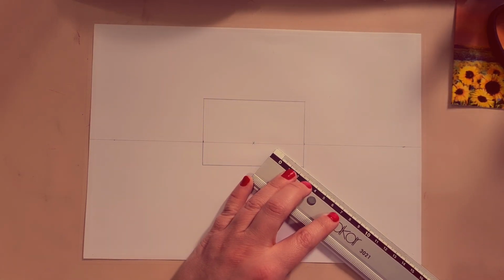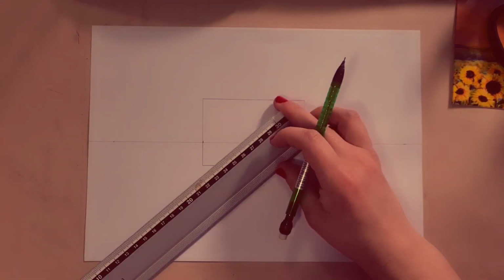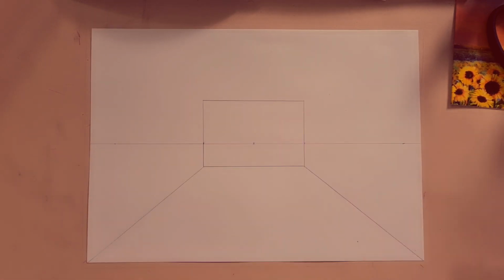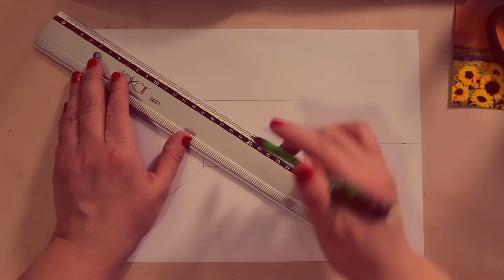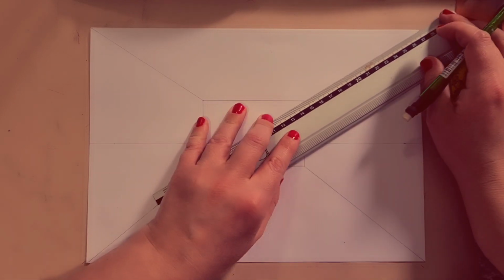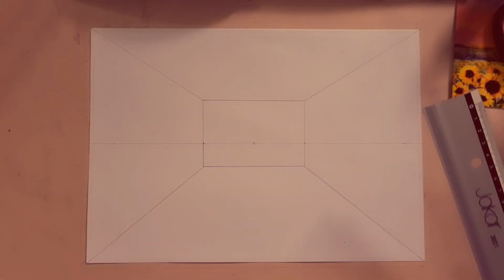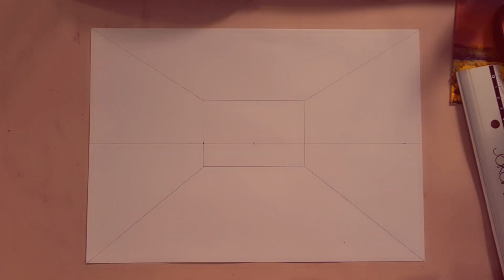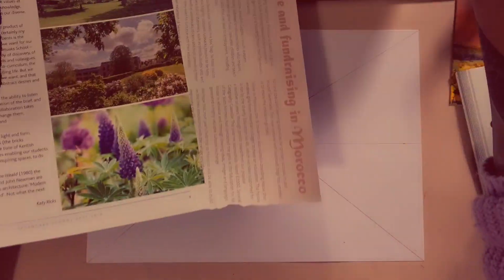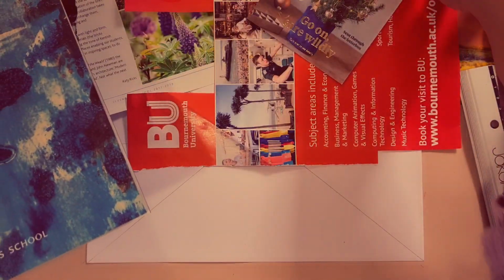And then you take each corner to the corner of the page. So very, very simple. Each of those back wall corners go to the corner of your landscape A4 page. And that's very, very simply your room layout. Once you've done that, then you can start thinking about the collage materials you might use, magazines, newspapers, flyers.